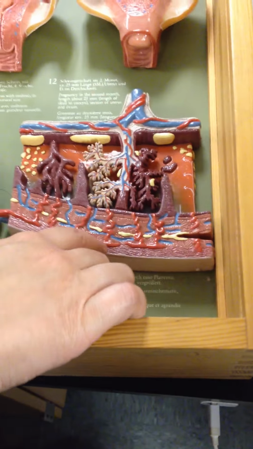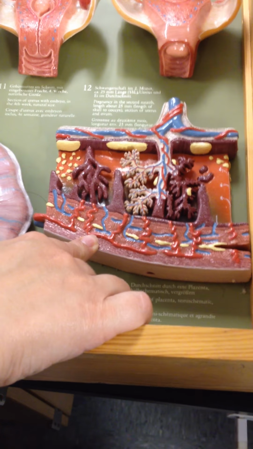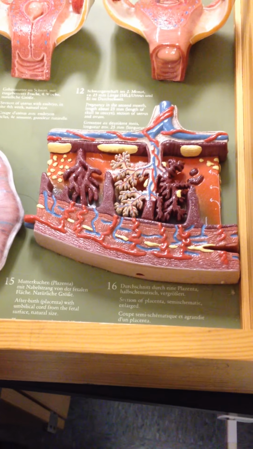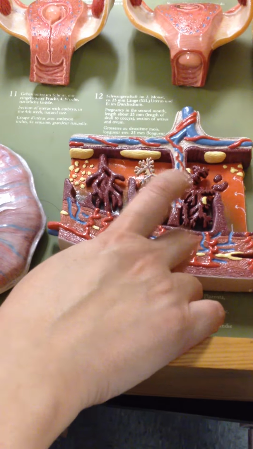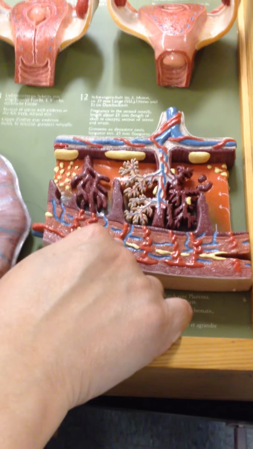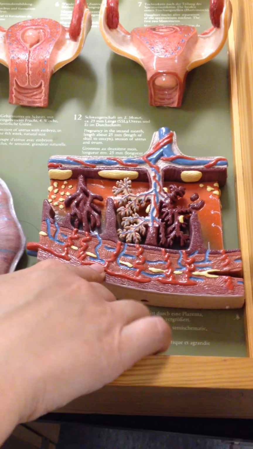So the mother's blood is here inside the blood vessels of the endometrium. This is the stratum functionalis, which is completely thick, full of blood vessels and glands, and this is a pregnant uterus. So the mother's blood vessels are here, the veins and the arteries.